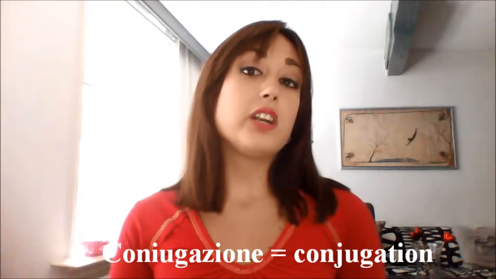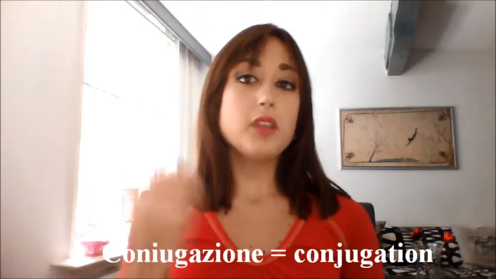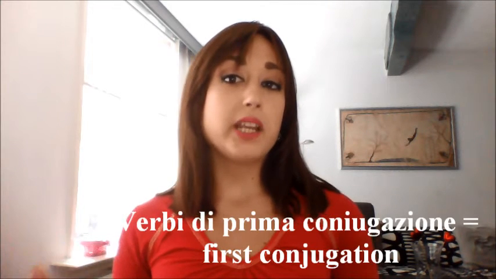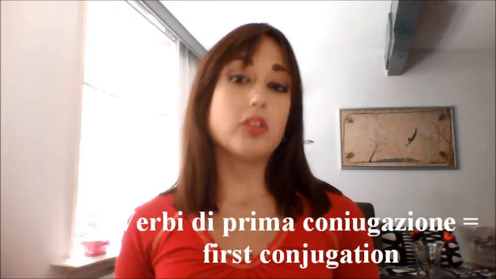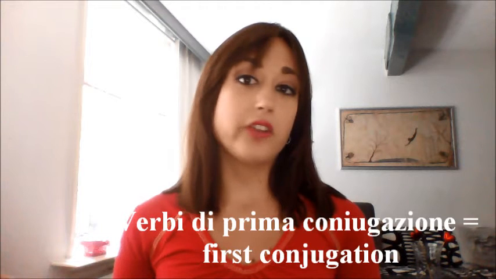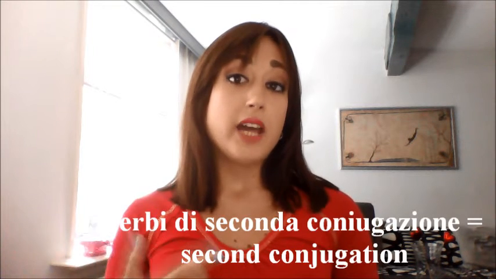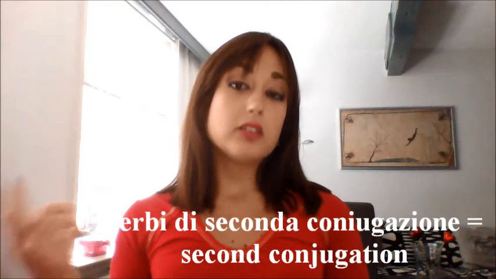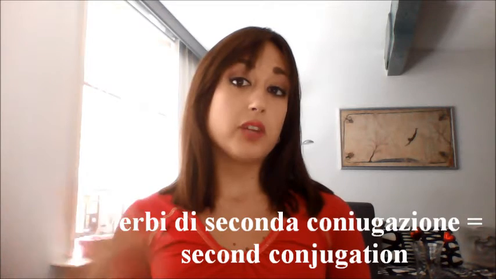So the verbs in are are what we call in Italian verbi di prima coniugazione, so verbs of first conjugation, literally. The verbs like temere are called verbi di seconda coniugazione, so verbs of second conjugation.